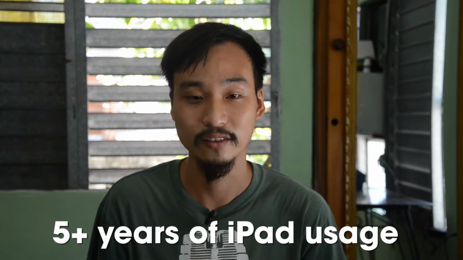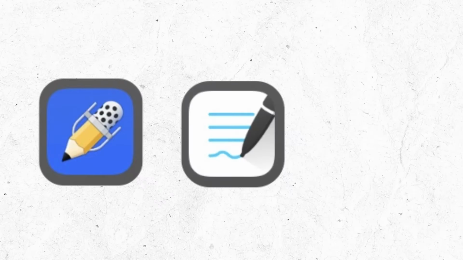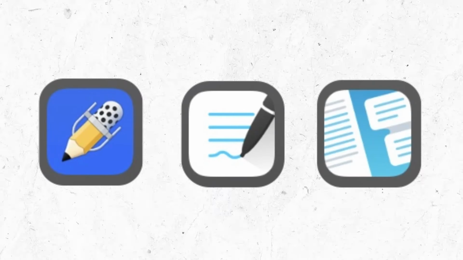I've gone through a lot of tribulations, a lot of experimentation. I feel very confident to share with you my iPad study workflow using just these 3 apps: Notability, Goodnotes, and LiquidText. Let's dive in. Alright, so first things off, let's just get the boring stuff out of the way.